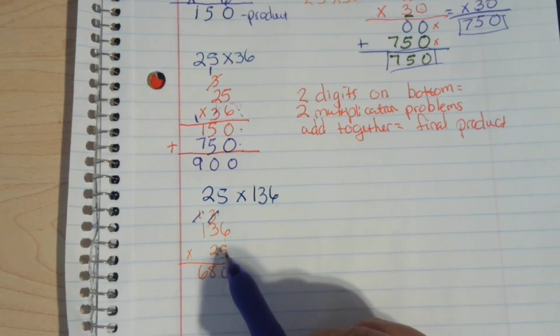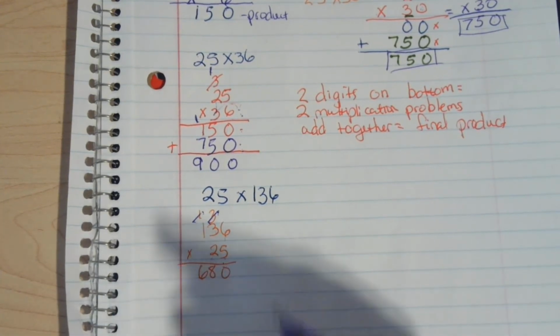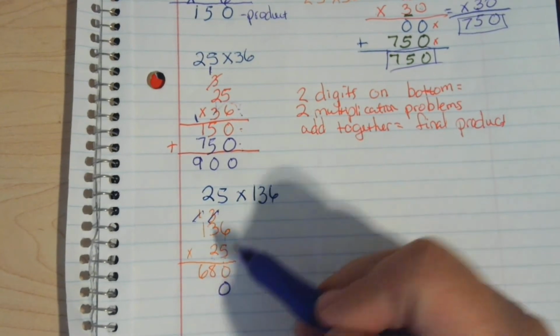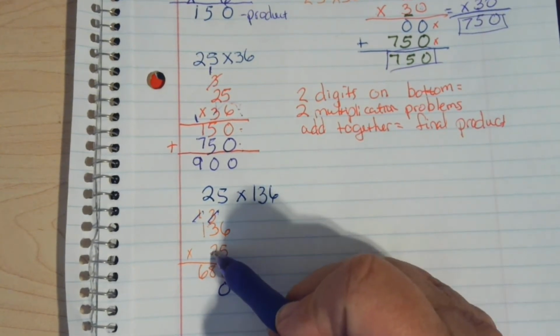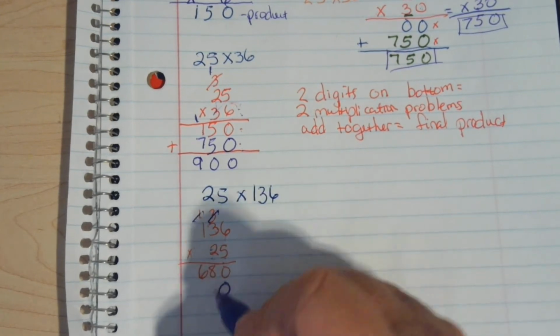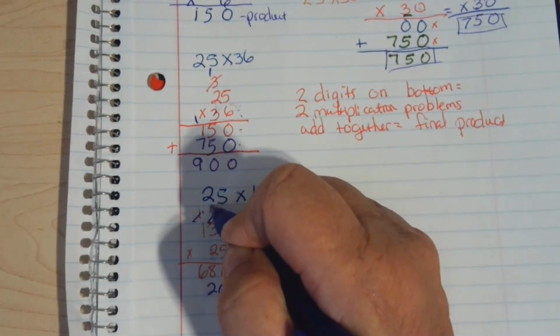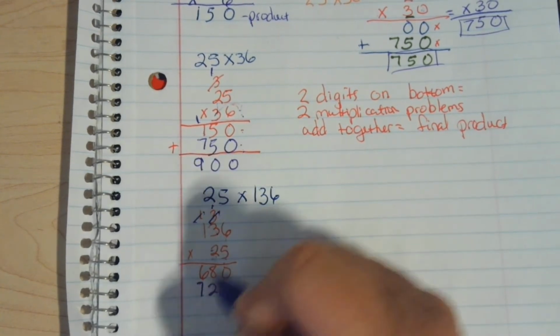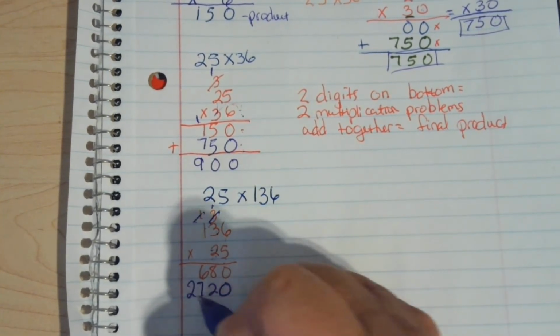This 2 is in the tens place. The tens place is 10 times bigger than the ones place. This is really not a 2, it's a 20. So to show that, I'm just going to put in that 0. The 2 has to be multiplied by the ones place, the tens place, and the hundreds place. 2 multiplied by 6, 12, carry that 1. 2 multiplied by 3, 6, add 1 more is 7. 2 multiplied by 1 is 2.